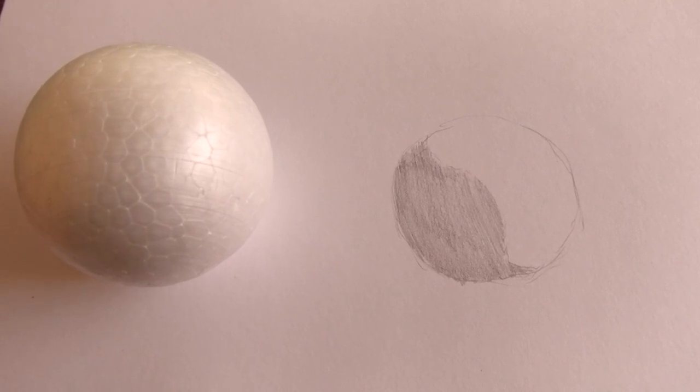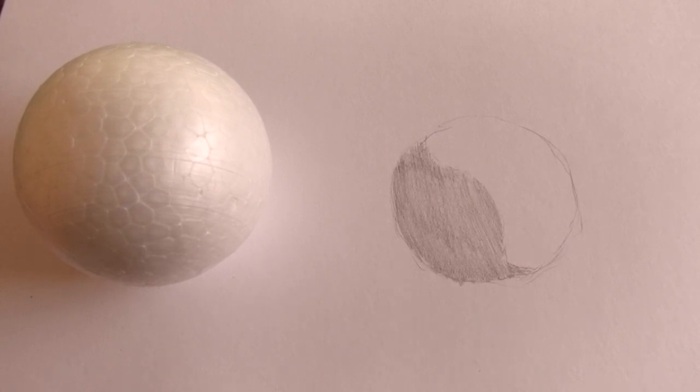Alright, so what we want to understand now is what some of the different types of light are in our picture.